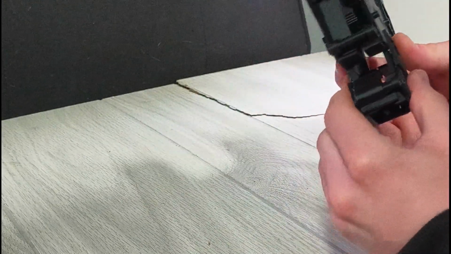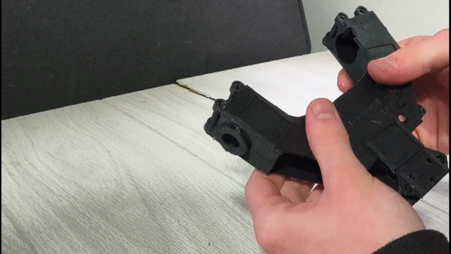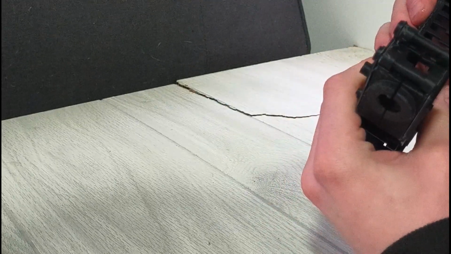So there you go, that's a completed G2 frame. Now, some things did fall apart while building it, but I'll fix that with the revision 1.3.